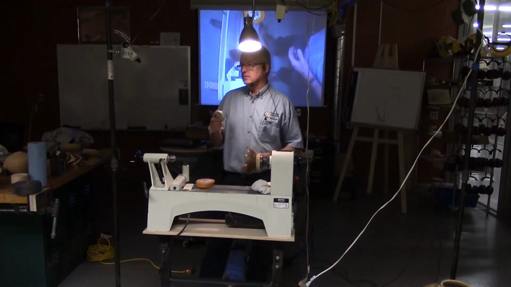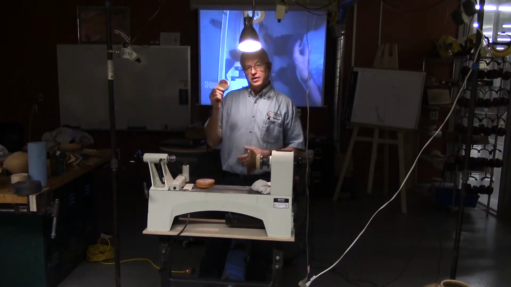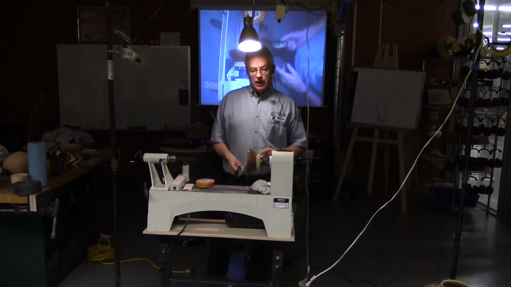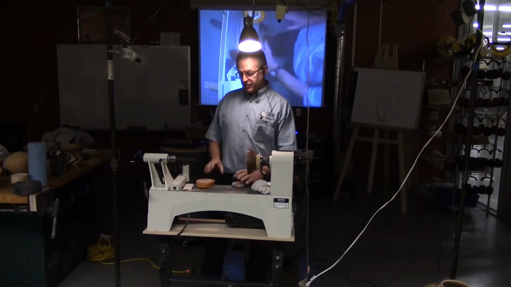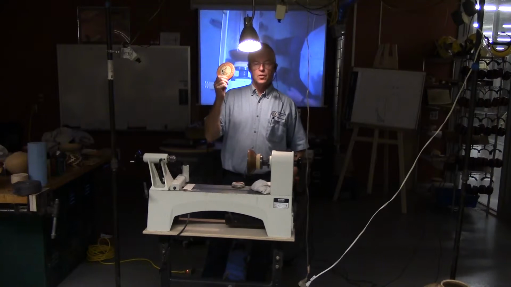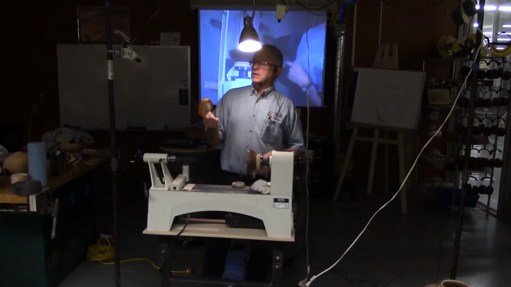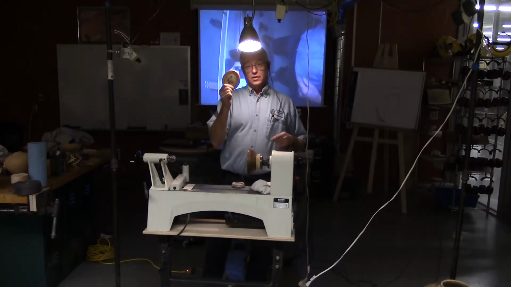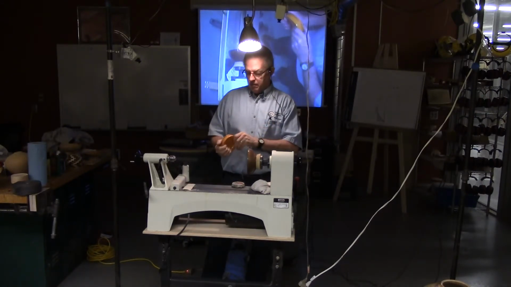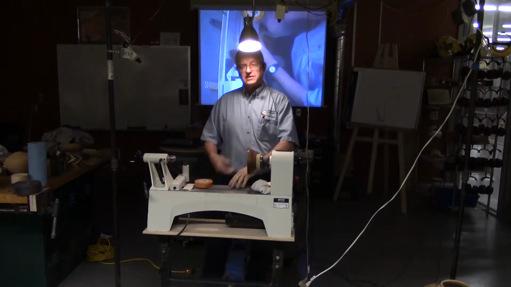I'm going to wax it now. My all-time favorite is Kiwi, but for those people who think they might die from having Kiwi finish on the outside of there, there's also Town Talk wax, which is food safe. Smells like an orange. I mean, it's fantastic, right? It's good, but I still like Kiwi.